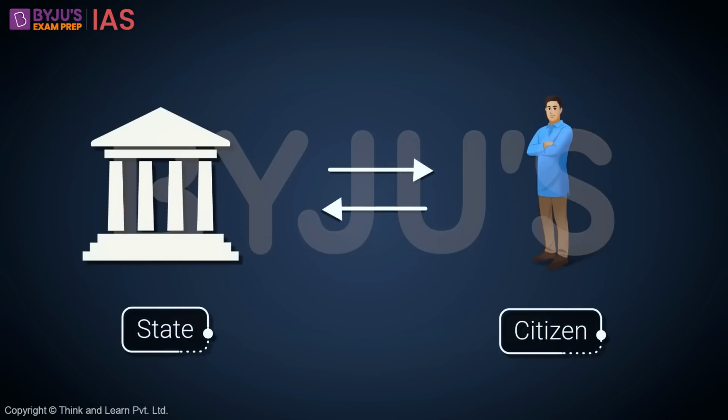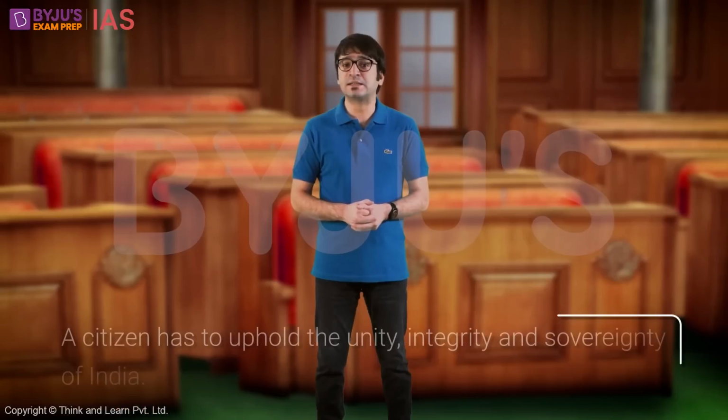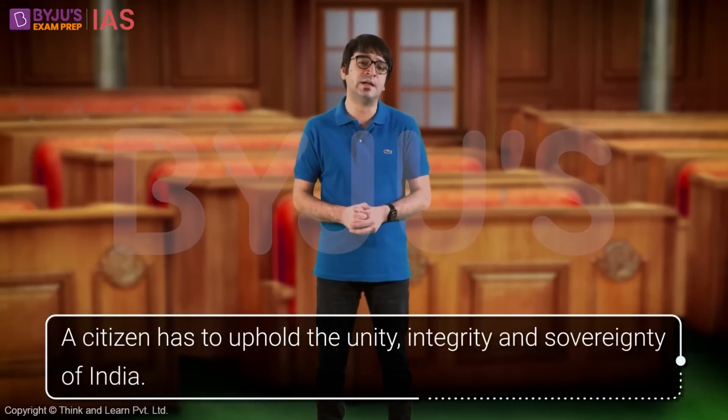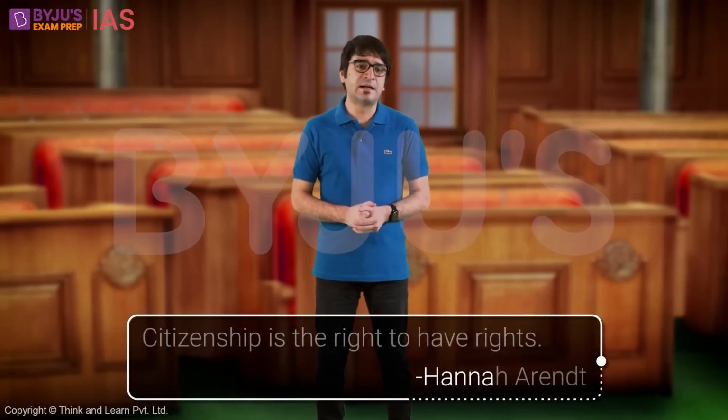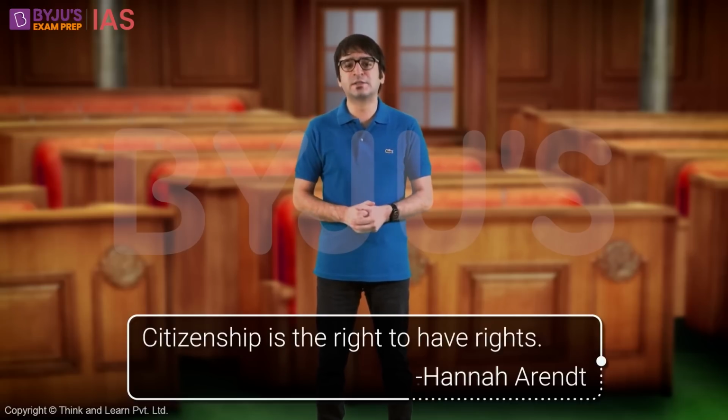The state confers on citizens certain rights, and citizens in turn have certain duties towards the state. For example, as citizens, we shall uphold the unity, integrity, and sovereignty of India. But if you want to understand what exactly citizenship is, there is a beautiful quote given by Hannah Arendt, a political theorist. She says, citizenship is the right to have rights.